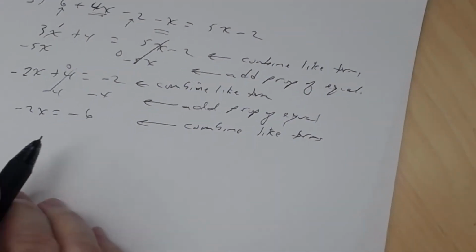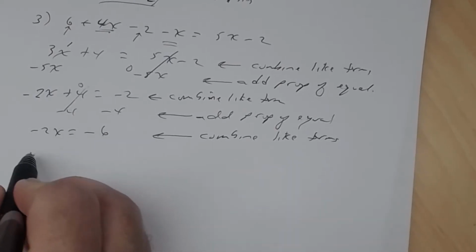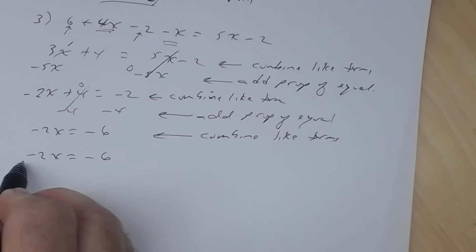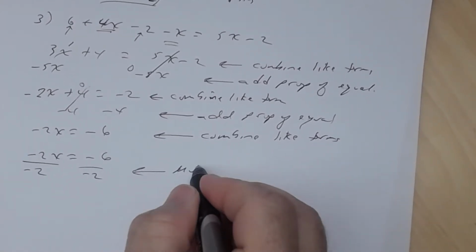And now I can get the variable x by itself. So right now I'm multiplying by negative 2. Let me go ahead and rewrite this. So I'm multiplying by negative 2. The opposite is divide by negative 2. And again, I'm using the multiplication property of equality.